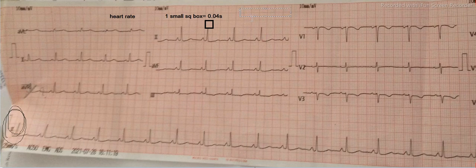So 1 second will be equal to 1 divided by 0.04, isn't it? So in 1 second, 1 by 0.04 squares will be covered.